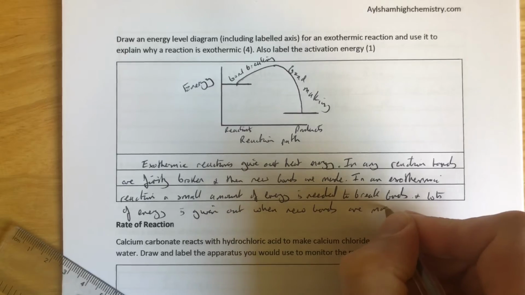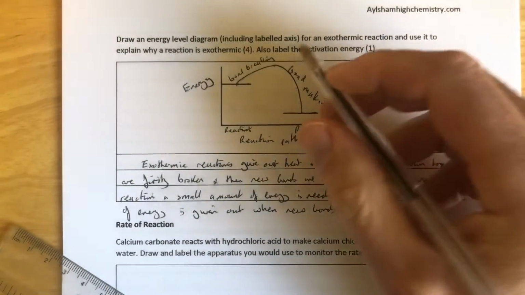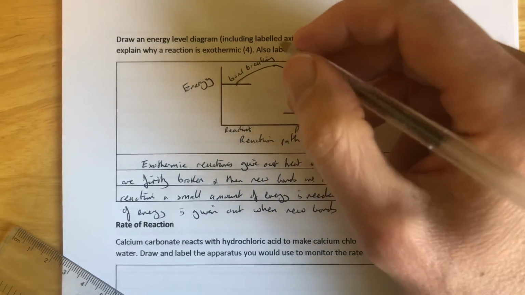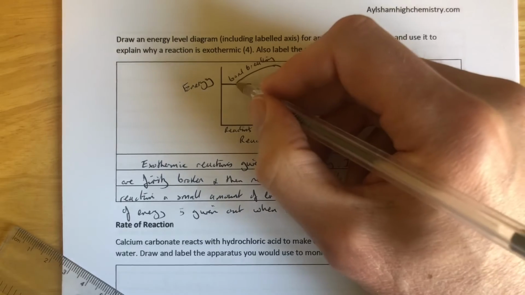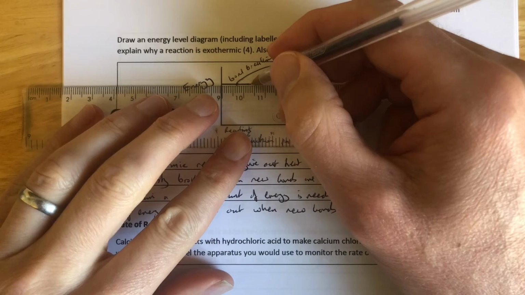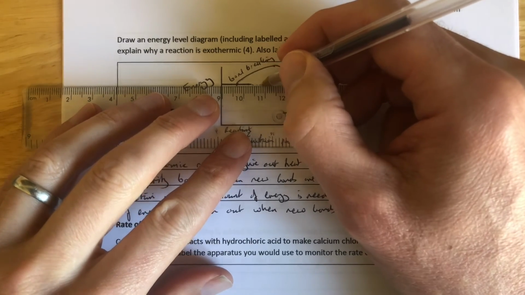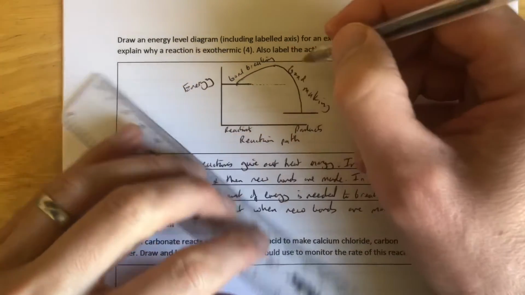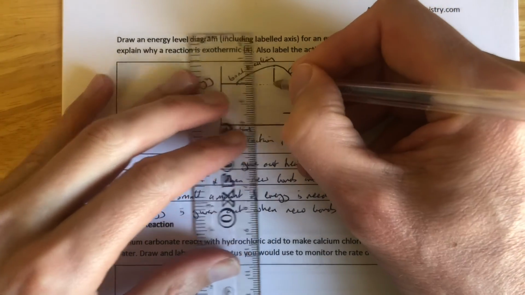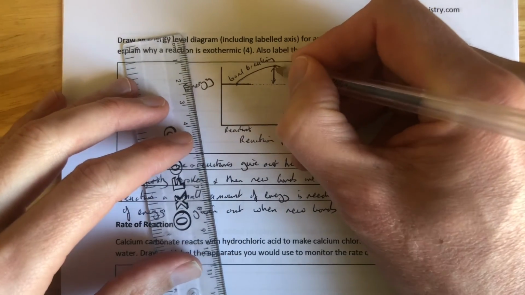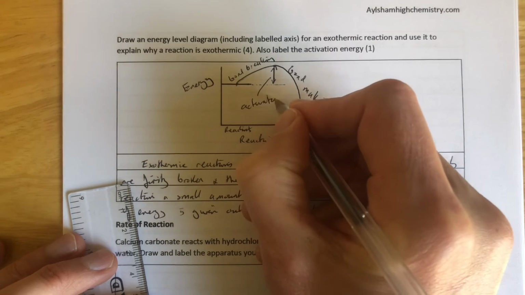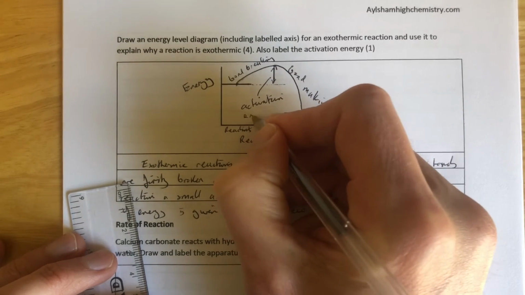Last thing we need to do is label the activation energy. The activation energy is the energy needed to start the reaction, to activate the reaction. So in other words, that's going to be equal to the bond breaking energy. So to get this exactly there, let's just dot that across there from the reactant level, and it's going to be the amount of energy that is needed to break all those bonds to get us to the top of that hill, if you like. That is the activation energy, and it's always equal to the energy needed to break bonds.